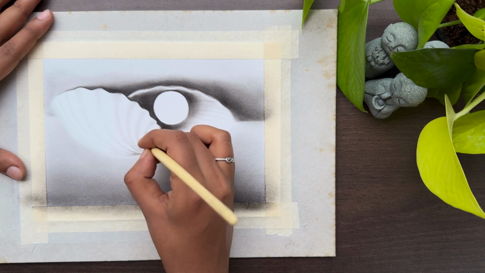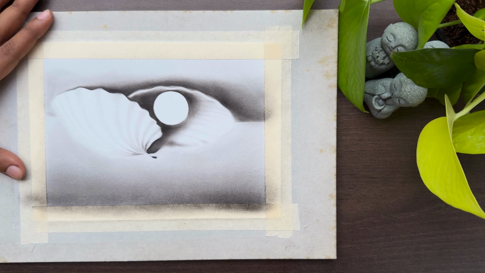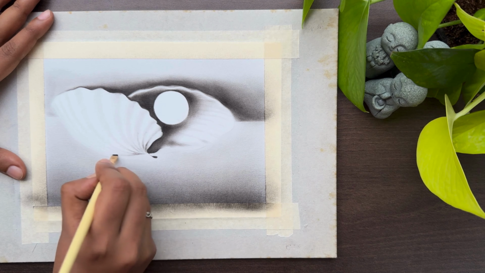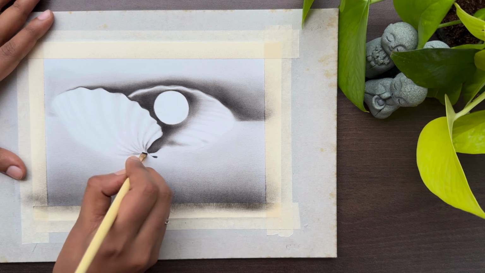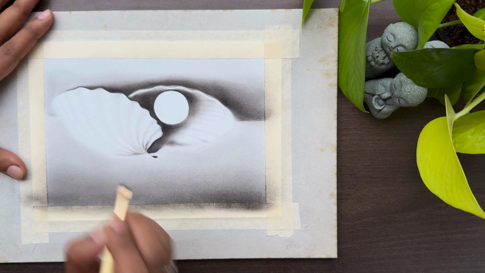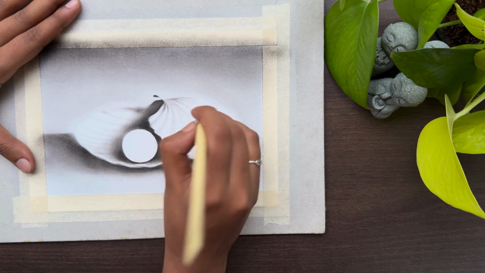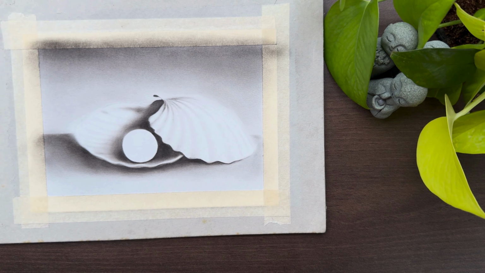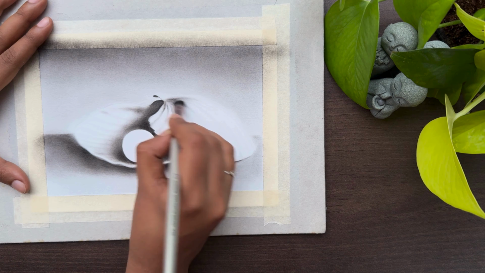Gently darkening these regions. You can see in the reference image how this area is darker compared to the lower portion of the same shell. And I'm gently blending all the lines, and they are going to converge to the tip of that top portion.